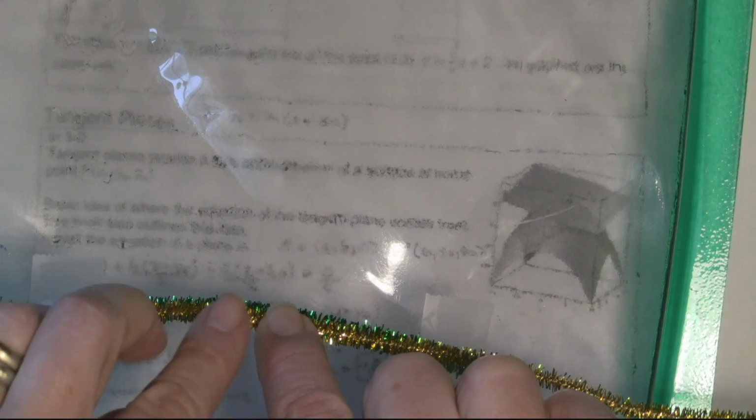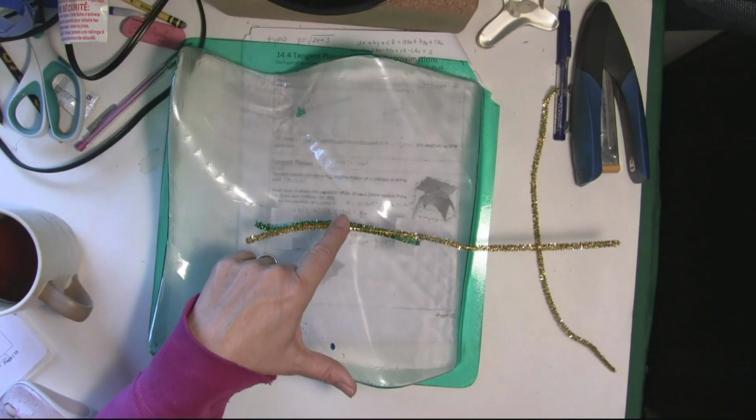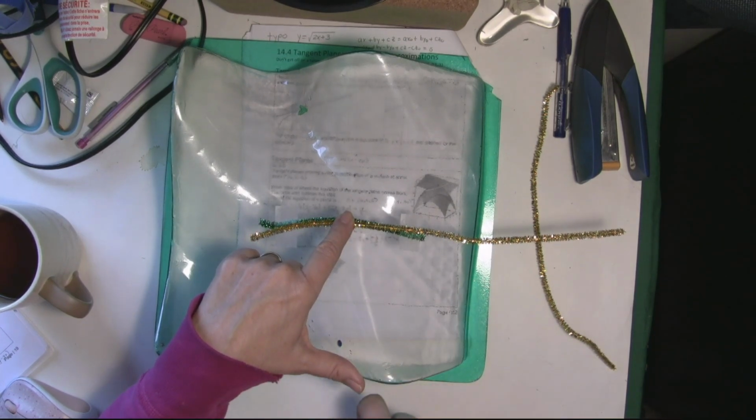And I can find the slope of that tangent line. In fact, we've already done that in the previous section. The slope of this tangent line I have in the x direction.